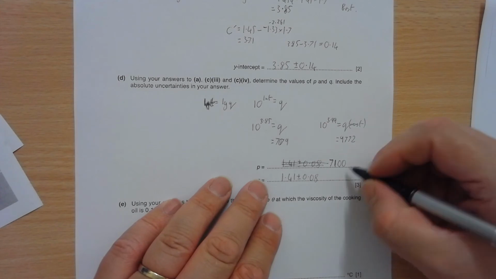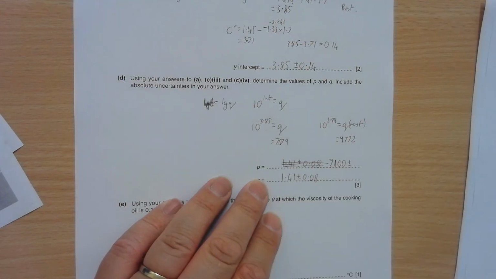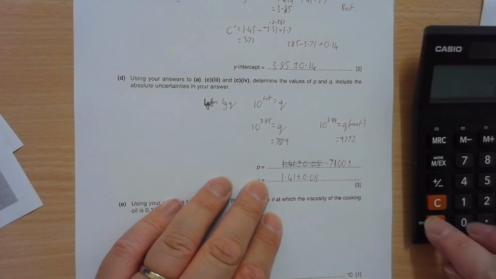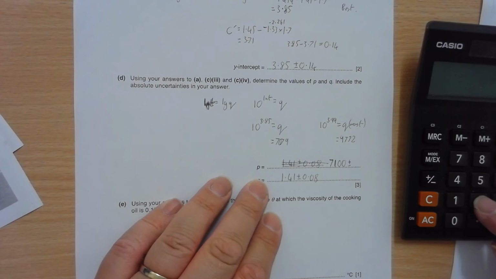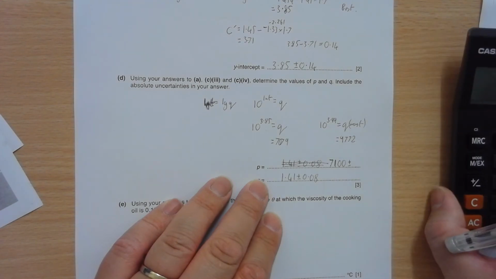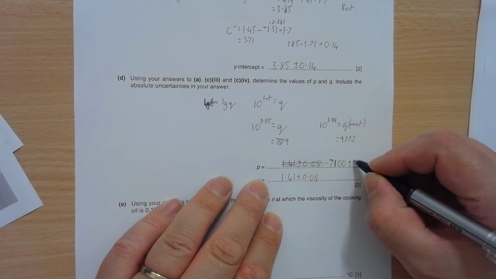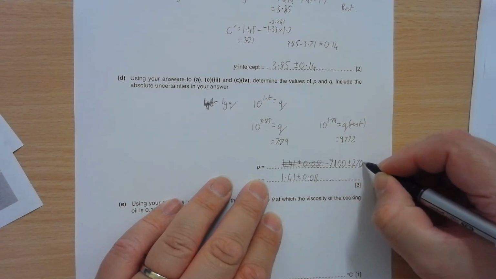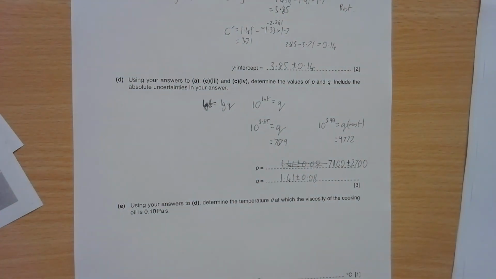Which you would then say is going to be plus or minus the difference between the two. We just work it out. You just say, okay, 9772 minus 7079 is 2693. So that would be 2,700. And that then gives you your value. Okay, pretty simple.